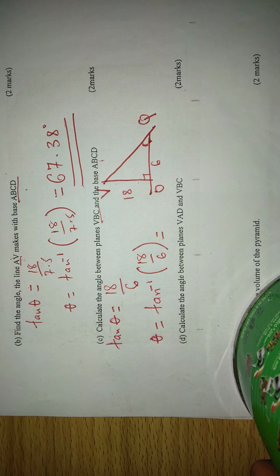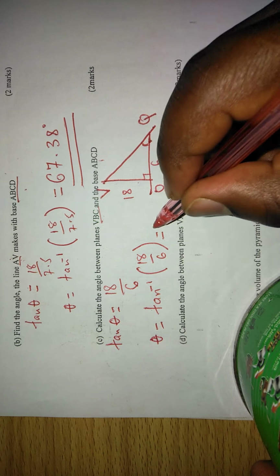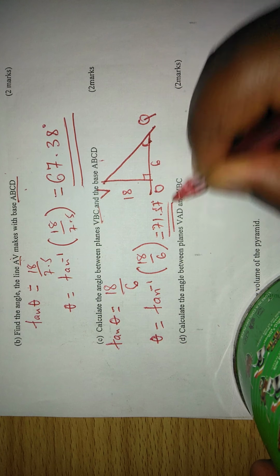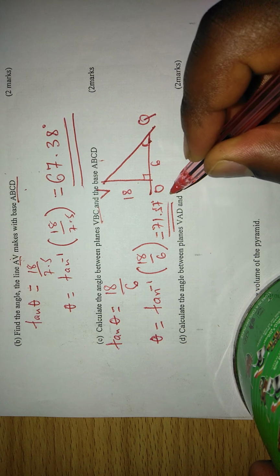First of all, 18 over 6 is 3. Therefore, the tan inverse of 3, which is 71.57 degrees. So that is how we get the angle.